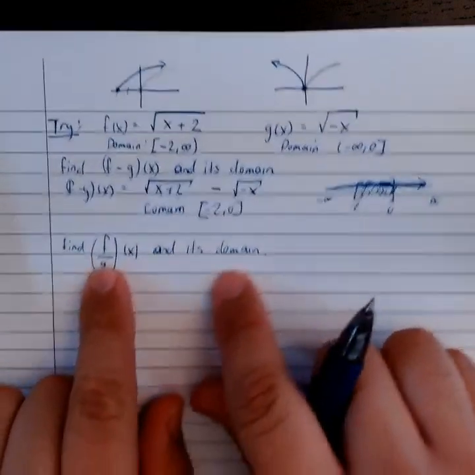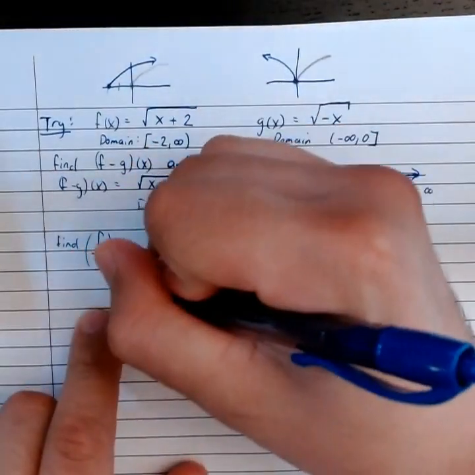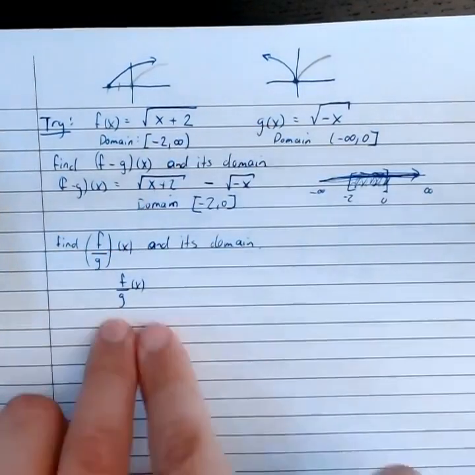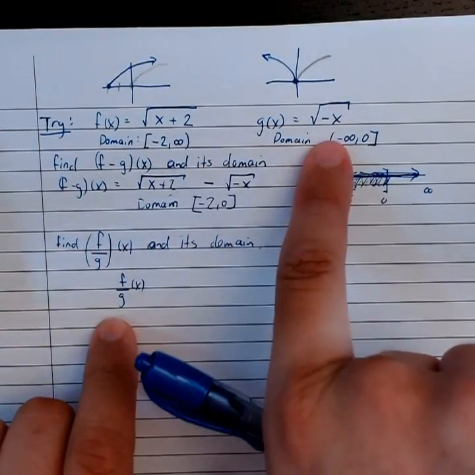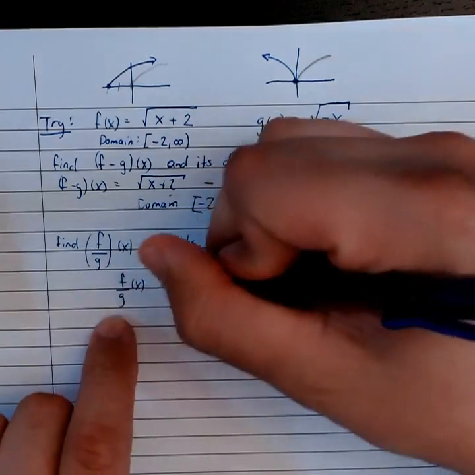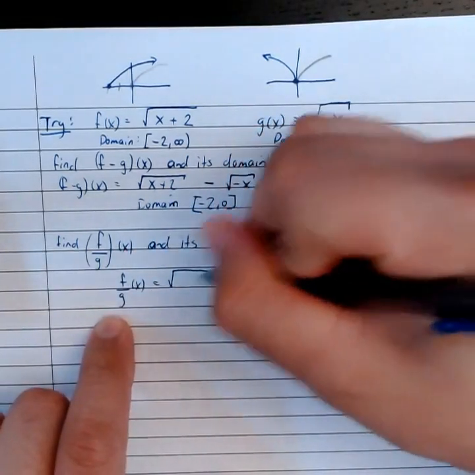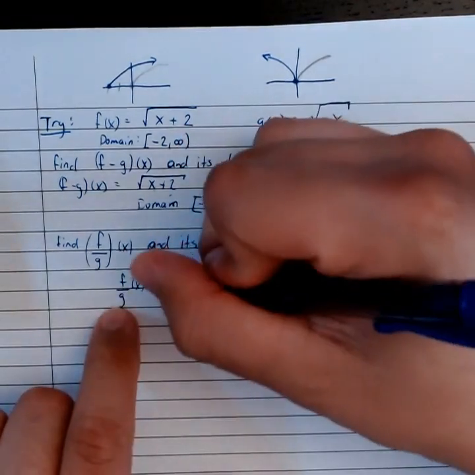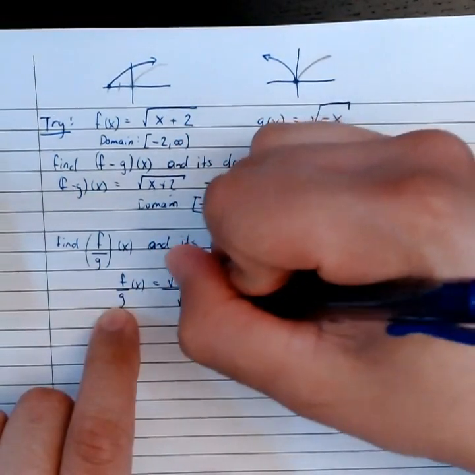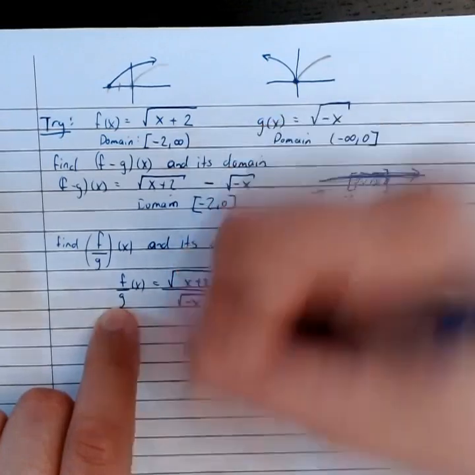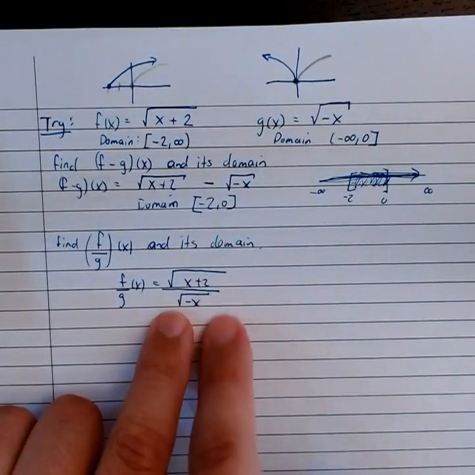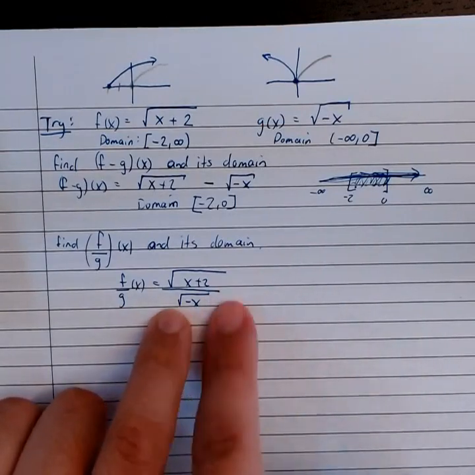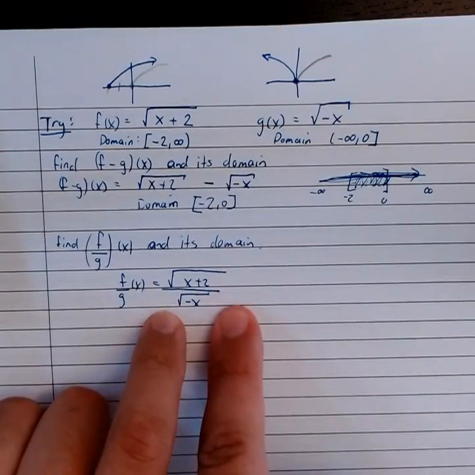F over g of x, we find that by taking the quotient of our two functions. That's going to be the square root of x plus 2, that's our f, over our g, which is the square root of negative x. There are some ways we can clean that up slightly. There are ways of simplifying square roots, products, and quotients. But here, this is good enough for what we're doing right now.